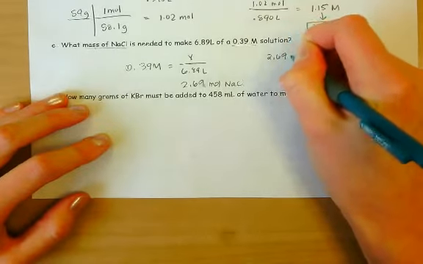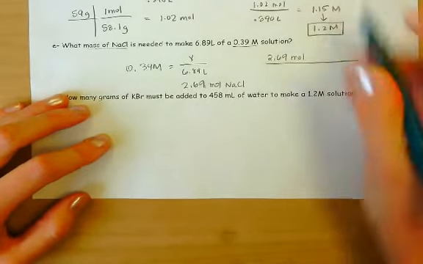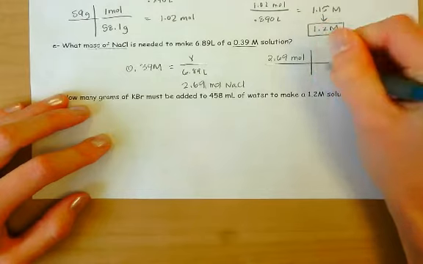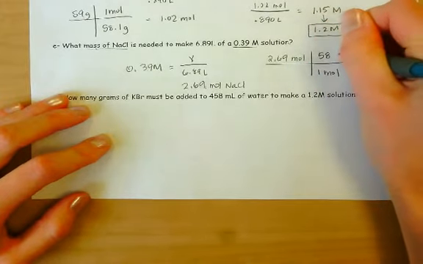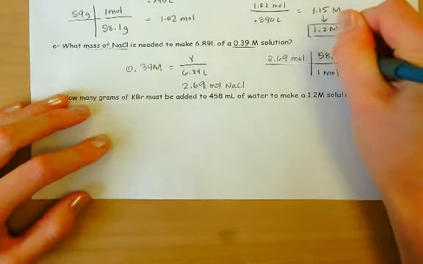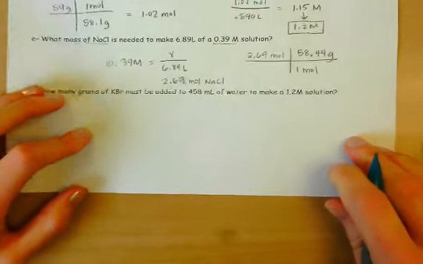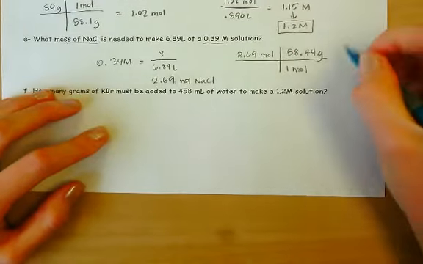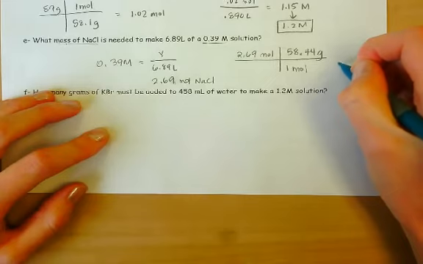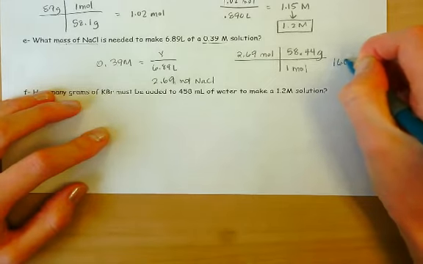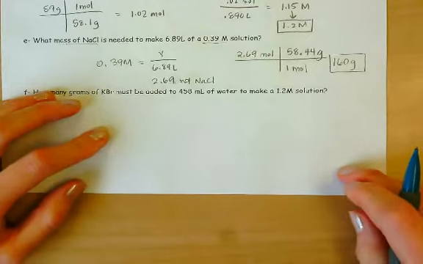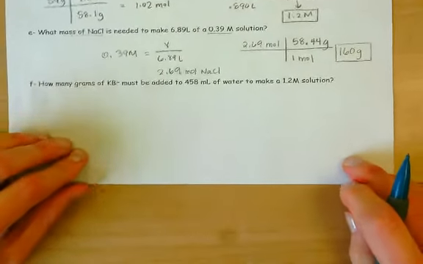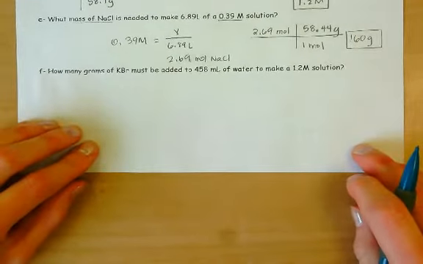So now, you're going to need to do a conversion. Molar mass of NaCl is 58.44. Okay, and I believe when you multiply that and you convert to significant figures, you get 160 grams. That's your answer.